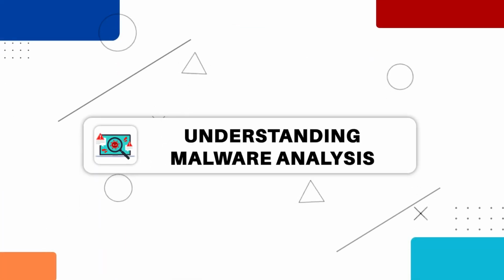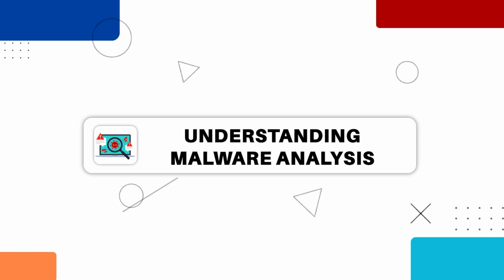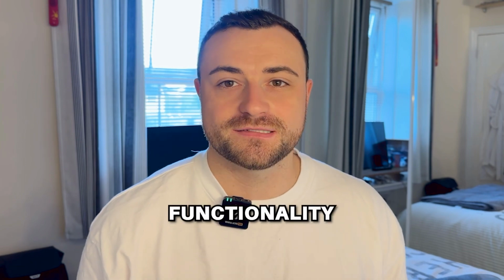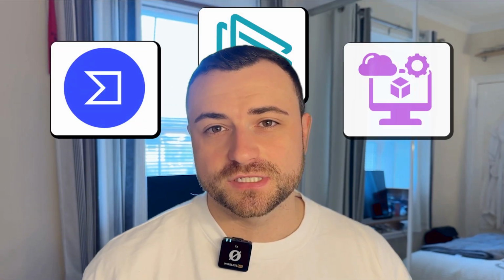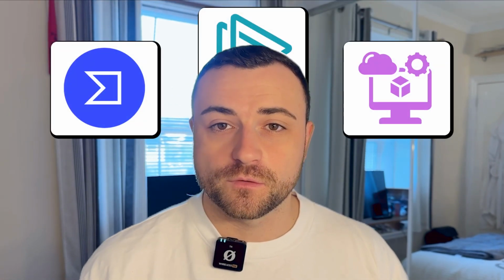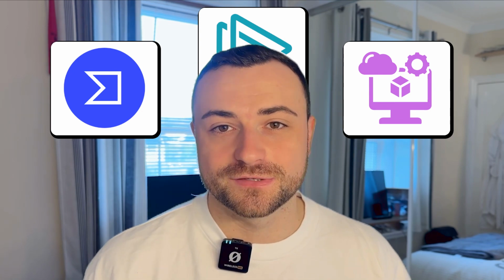So first up then, what actually is malware analysis? Malware analysis is actually an art and a science of dissecting malicious software to understand its functionality, its origin, and its capabilities. To understand what malware analysis actually is, I'm going to show you 3 tools that I use as a cybersecurity professional to perform malware analysis. But I'm going to show you how to use these 3 tools as a beginner, so let's get into it.